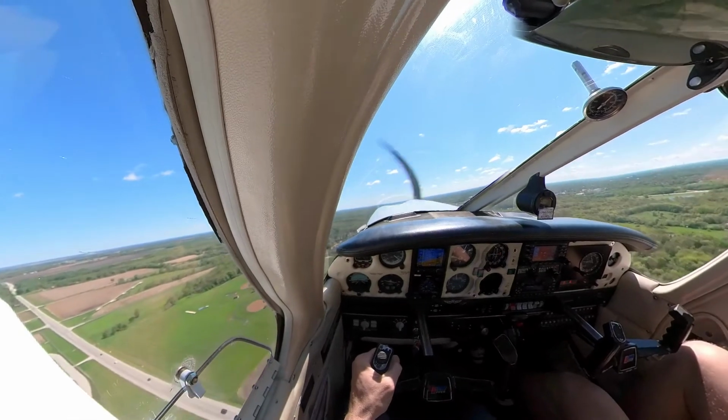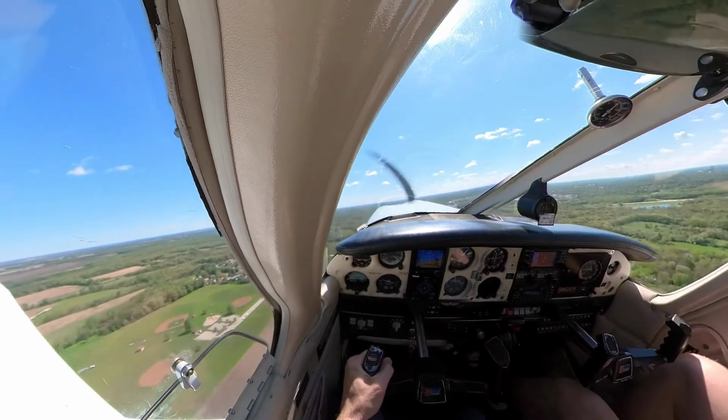Well, it's landing. Try to keep that nose down, going all the way down to the ground, and then just start slowly raising the nose up, but not too much.